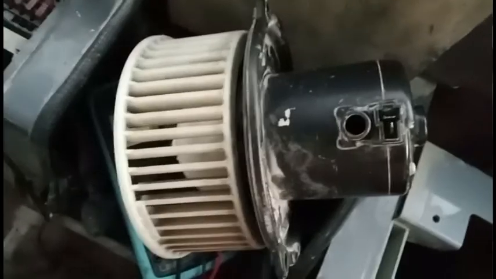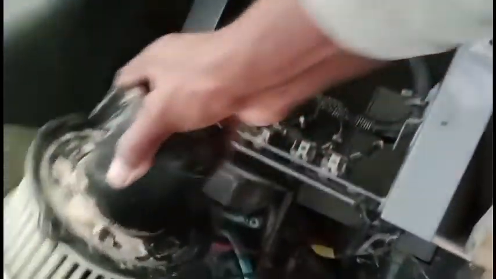I opened the blower from this side. I opened this blower and checked it outside, directly. With direct power from the battery, it's working well. It has no problem. So the problem is somewhere else.